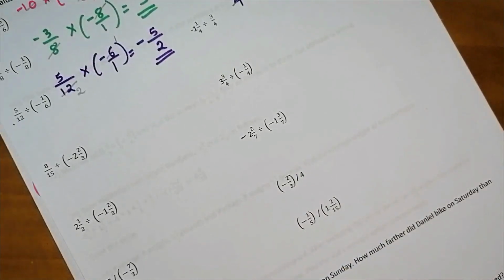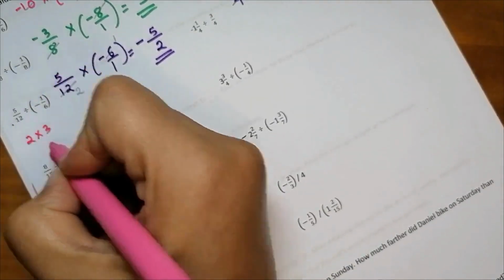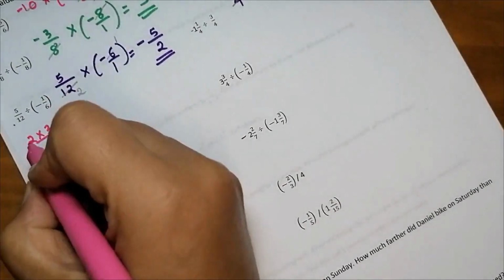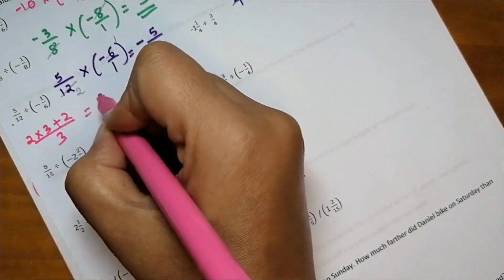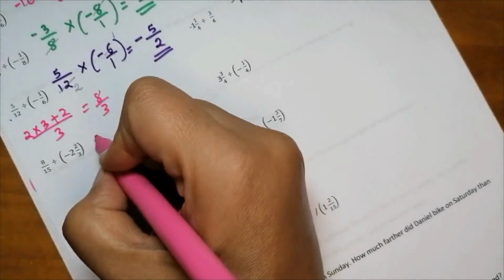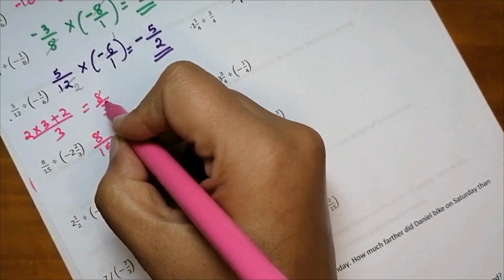Okay, then again here we have a mixed number. So let's first convert that mixed number. So this is this one, right? So it will be 2 times 3 plus 2 over 3, right? So this is 2 times 3 is 6. 6 plus 2 is 8. This is 8 over 3, right? So 8 over 15 times, now this is 8 over 3, right?